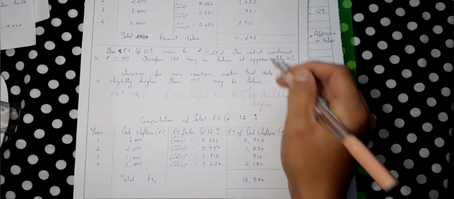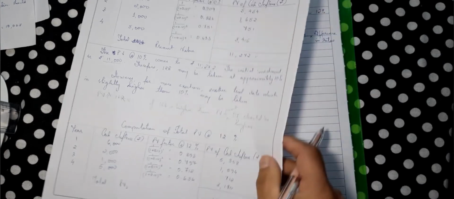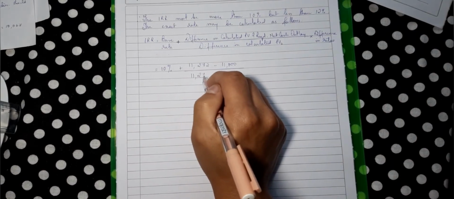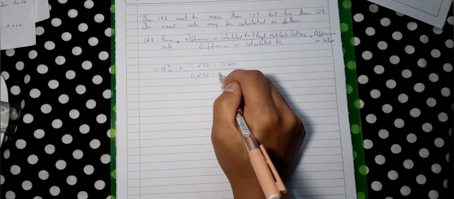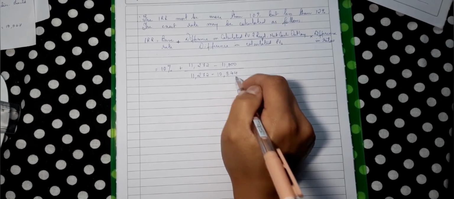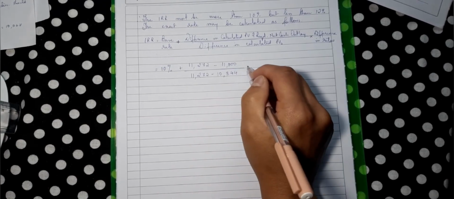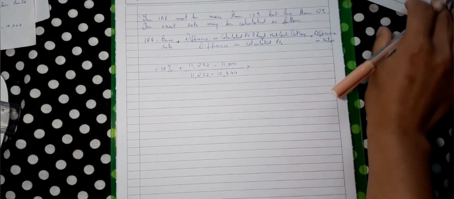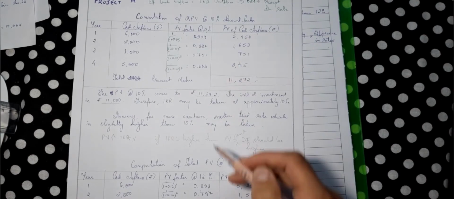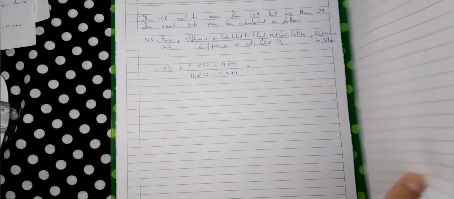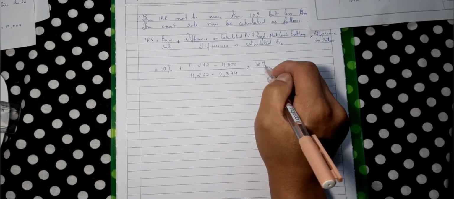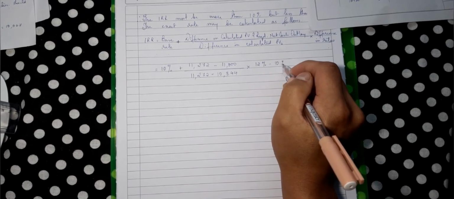These are the only two present values that we've calculated for project A. So the difference between them should be 11,272 minus 10,844, and then multiplied by the difference in rates. Rates refers to the percentages that we took. Here we took 10% and 12%, so the difference between those two is the last part: 12% minus 10%.